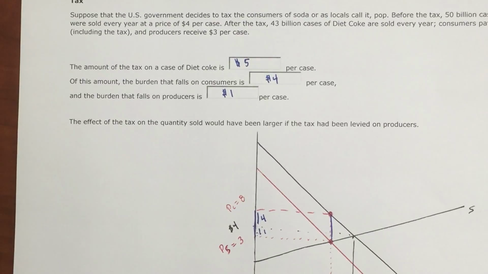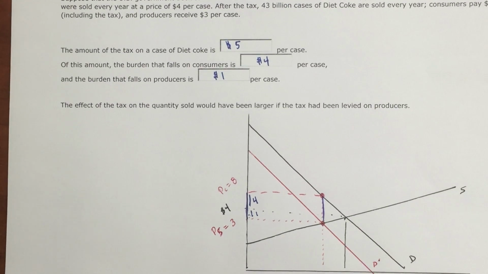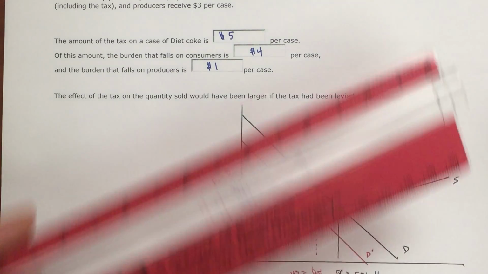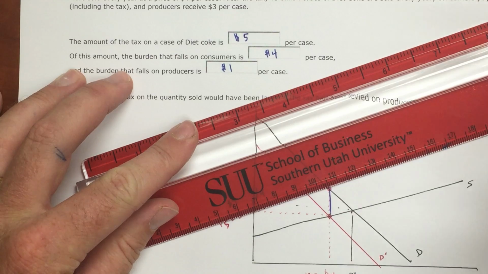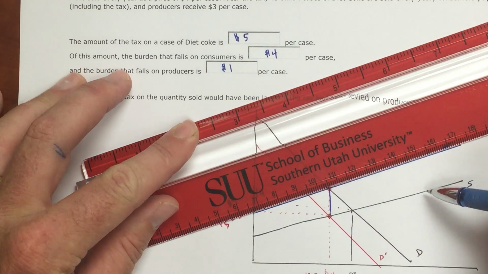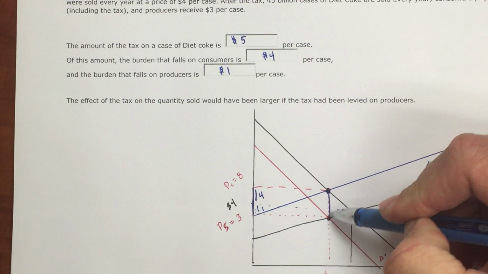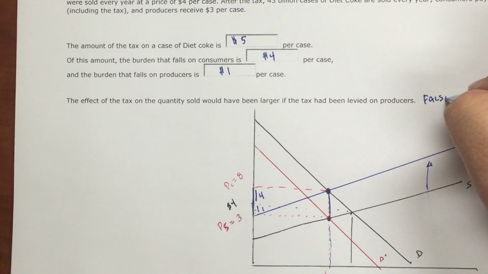Now this last question, or the statement, is: the effect of the tax on the quantity sold would have been larger if the tax had been levied on producers. Well, that's not necessarily true. If we look at the supply curve, if we were to shift the supply curve up by the amount of tax, then it leads us to this exact same outcome that we had before. So this would be a false statement.